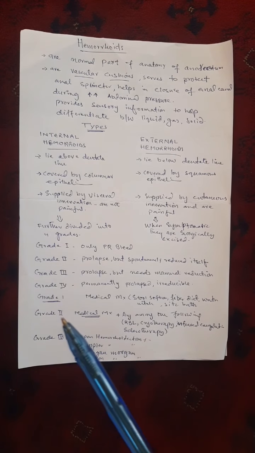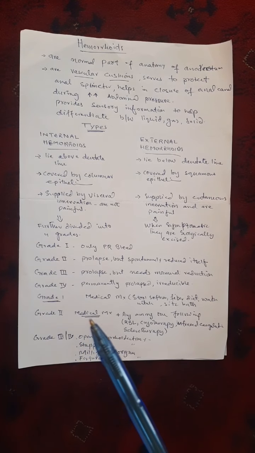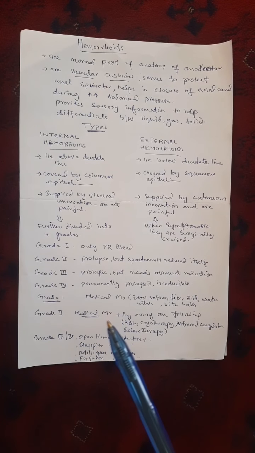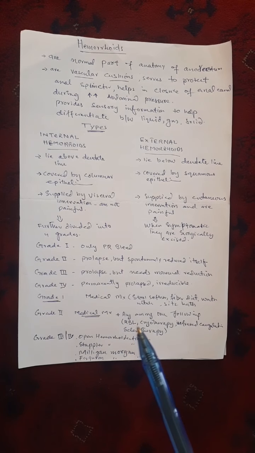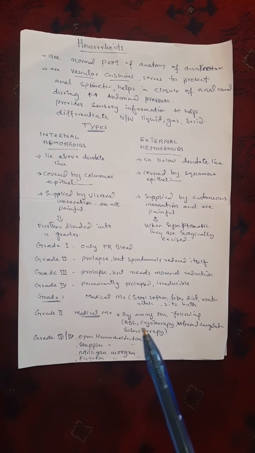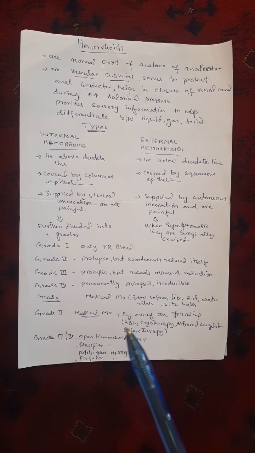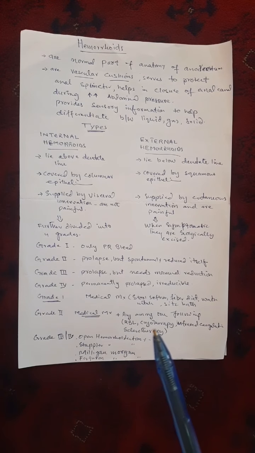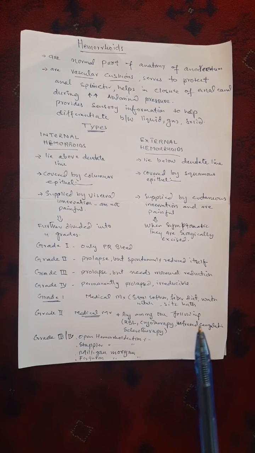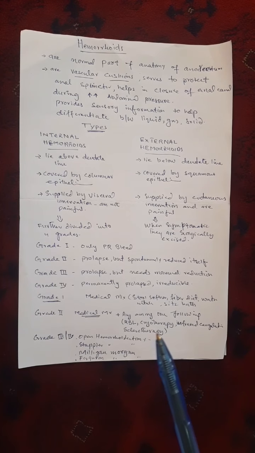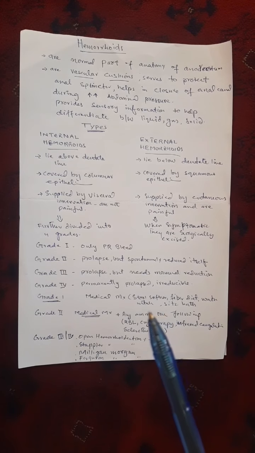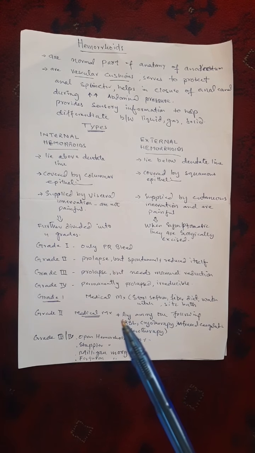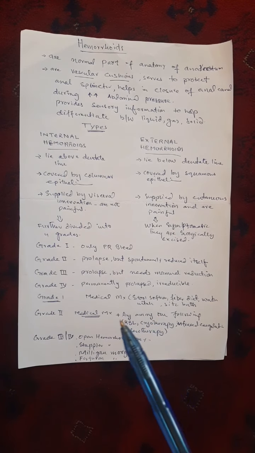grade 2 internal hemorrhoids, along with this medical management, any of the following minimally invasive techniques can be applied, like rubber band ligation, cryotherapy, infrared coagulation, and sclerotherapy. So grade 2 internal hemorrhoids are treated with this management line.